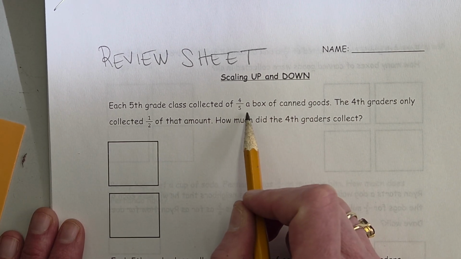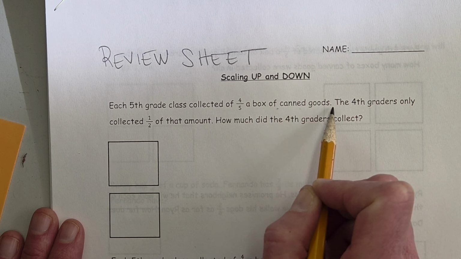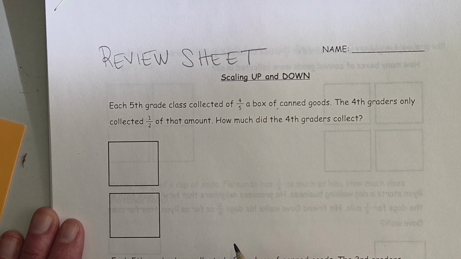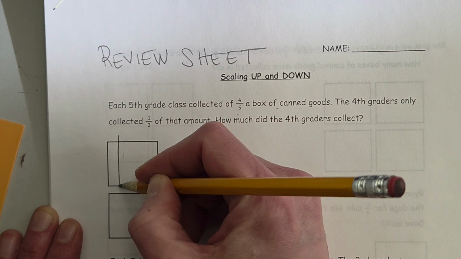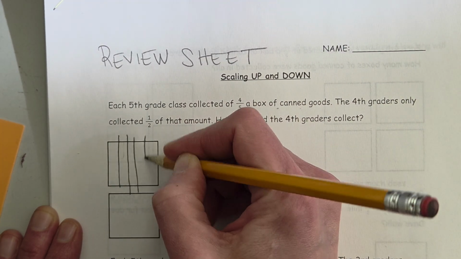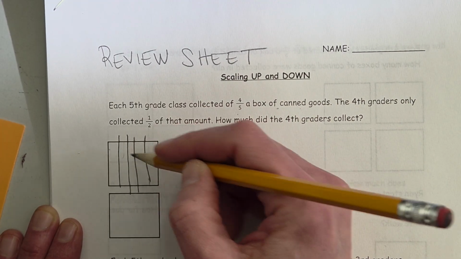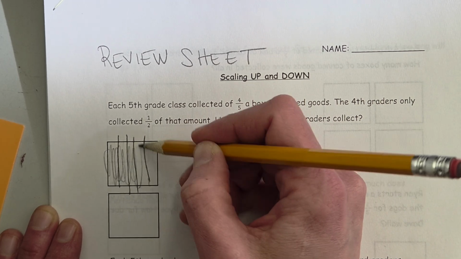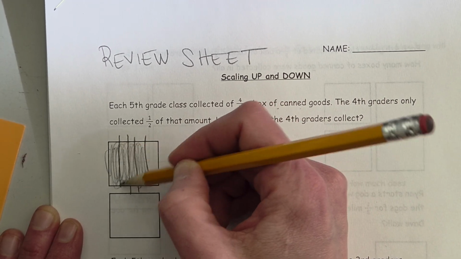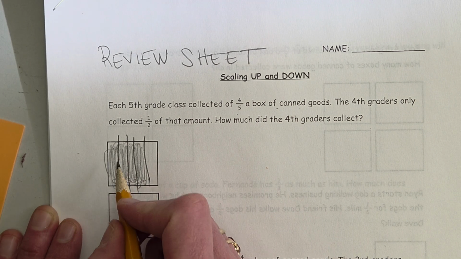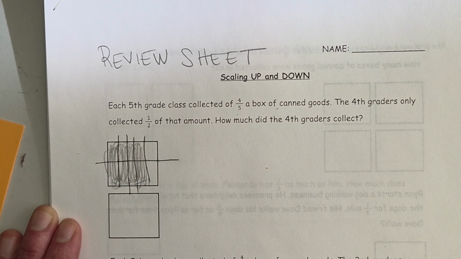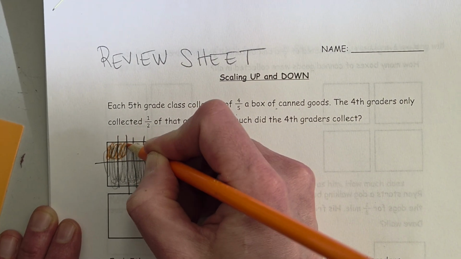Each fifth grade class collected 4/5 of a can of boxed goods. The fourth graders collected half of that amount. Okay, we're going to draw our 4/5. 1, 2, 3, 4 lines, right? 5 sections, and color in our 4/5. Okay, fourth graders only collected half of that amount. All right, there's our half, and our color is the top bit.